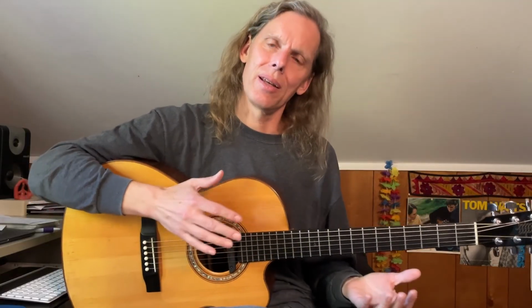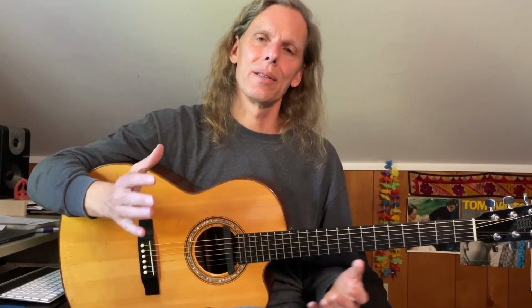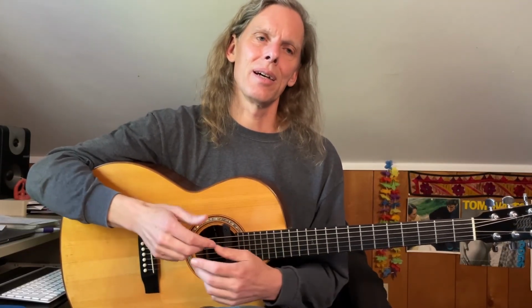So look for places like that where you can maybe insert a slash chord where the progression isn't moving much, to add a little movement and move the bass, move the harmony toward the next chord.